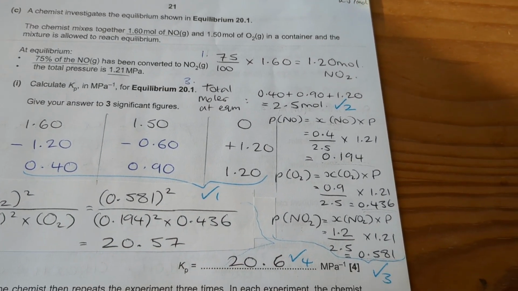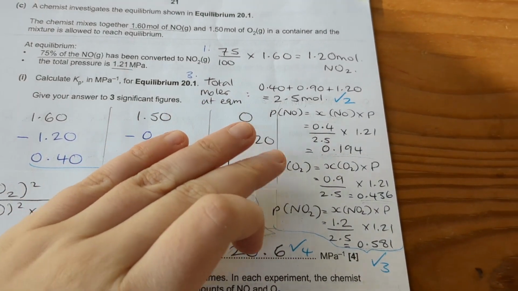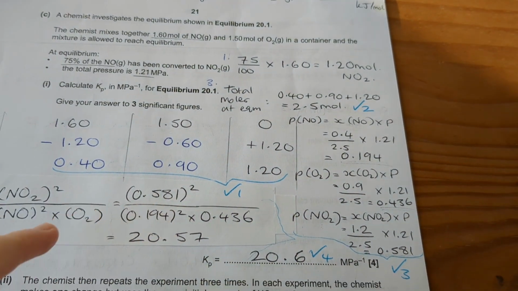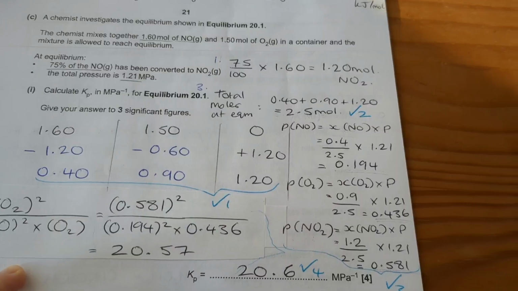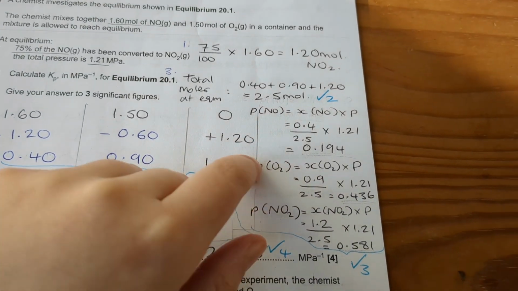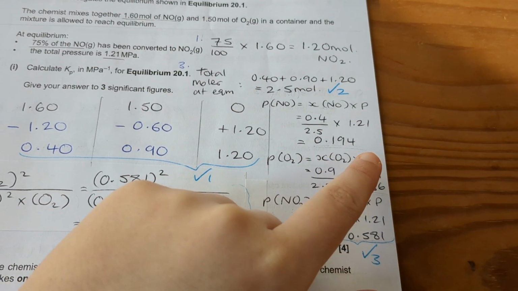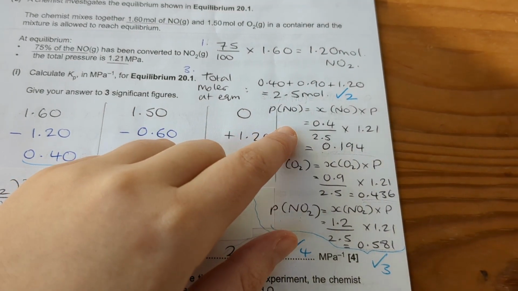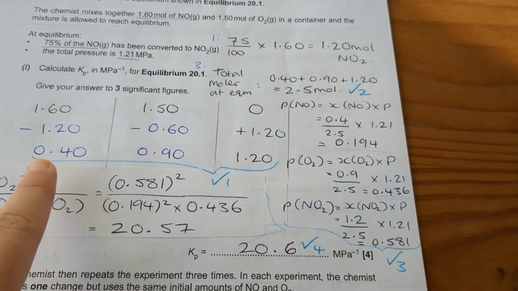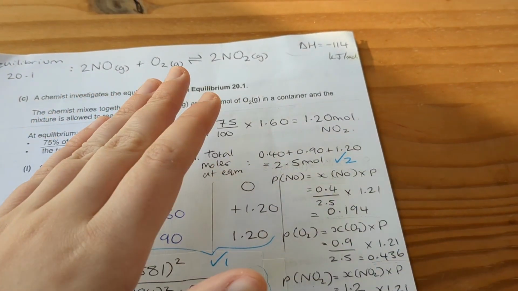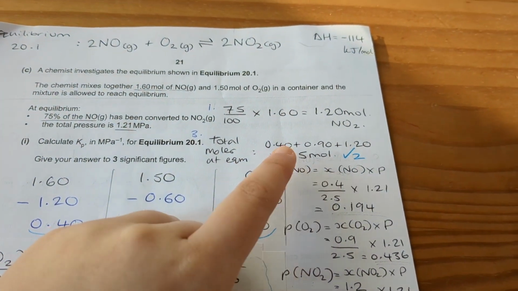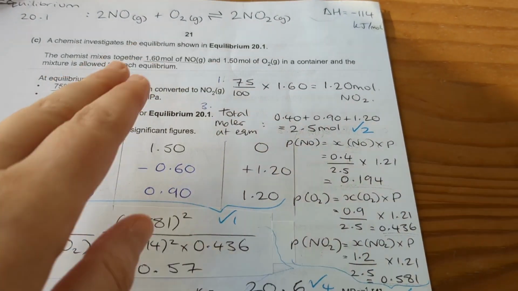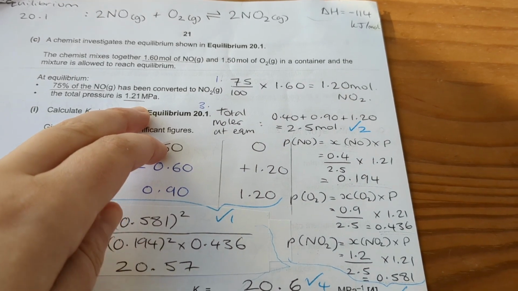The next thing we need to do is work out the partial pressures of each of these things in the reaction, because that's what we're going to plug into the KP expression. And the equation for that is partial pressure equals mole fraction times total pressure. And to get mole fraction, we do the equilibrium moles of that particular thing in the reaction divided by the total moles that we worked out here. And then the overall pressure is here in the question, in megapascals.